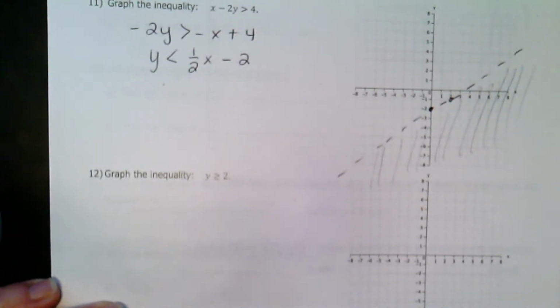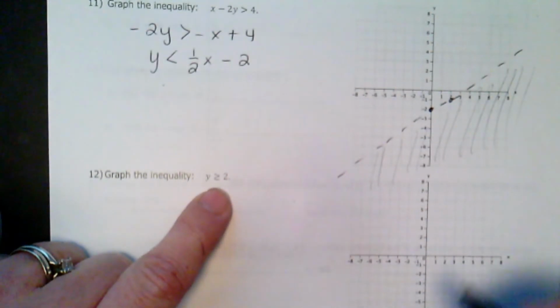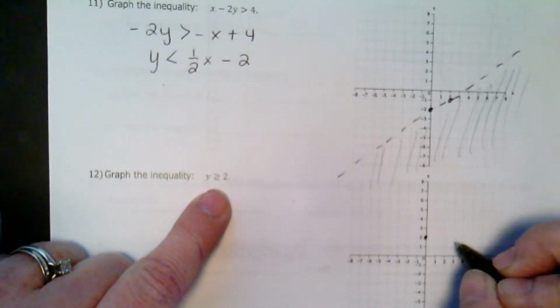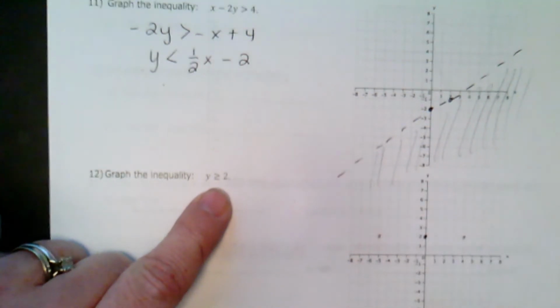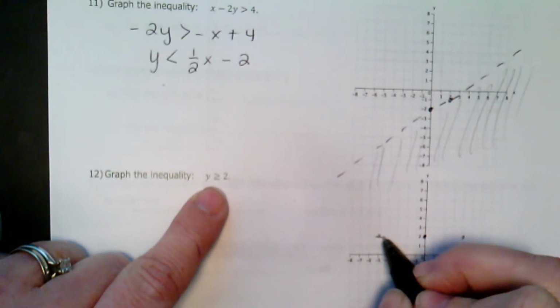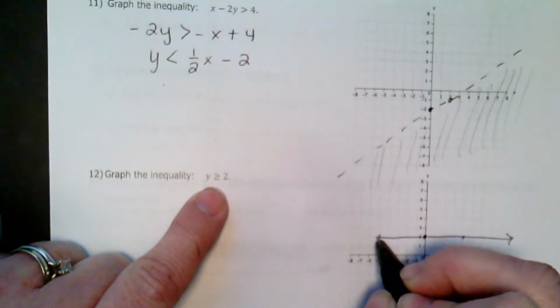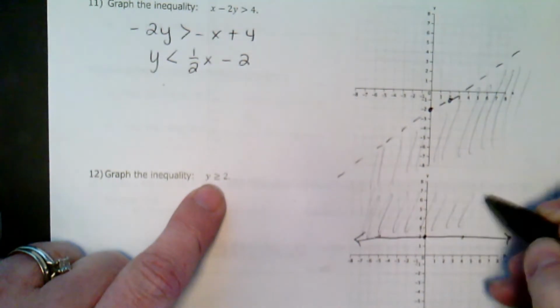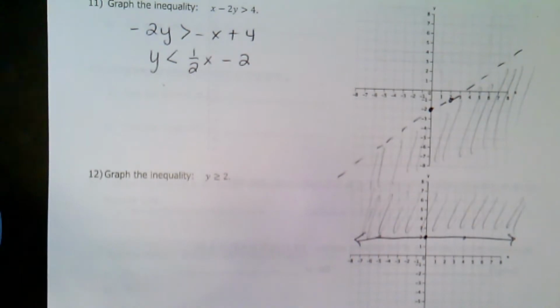Alright, number 12. So y is greater than or equal to -2. So I go to my y and I put a dot. Now anywhere along here is where that line is, and it is a solid line since it's greater than or equal to. It is greater than, so we're going to shade the top part. That was a fast page.